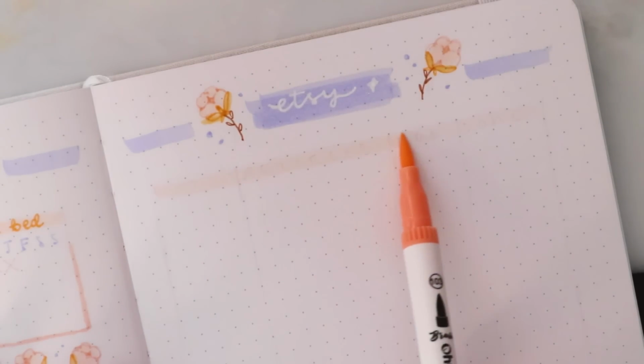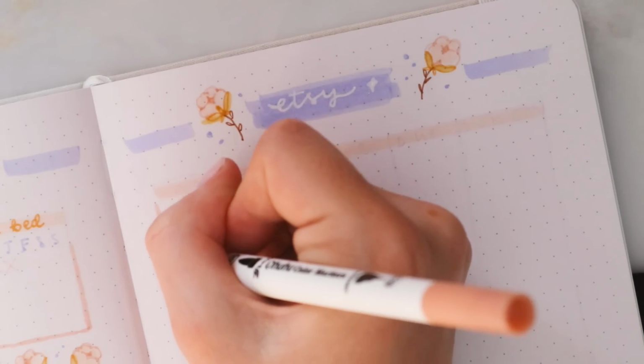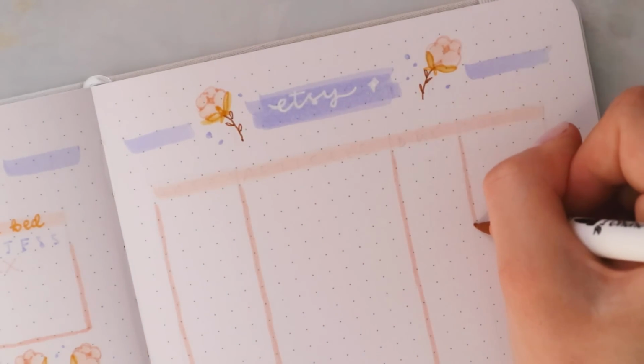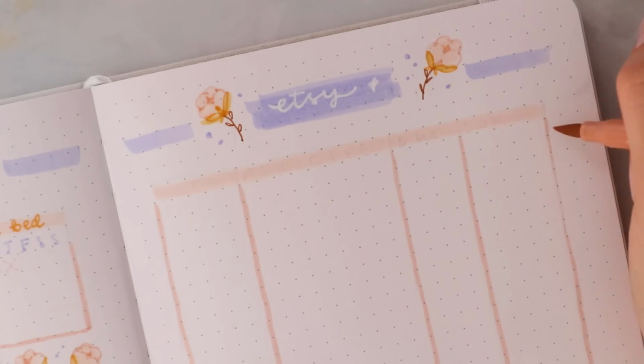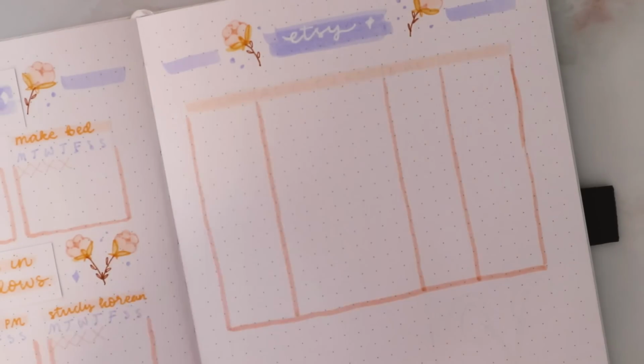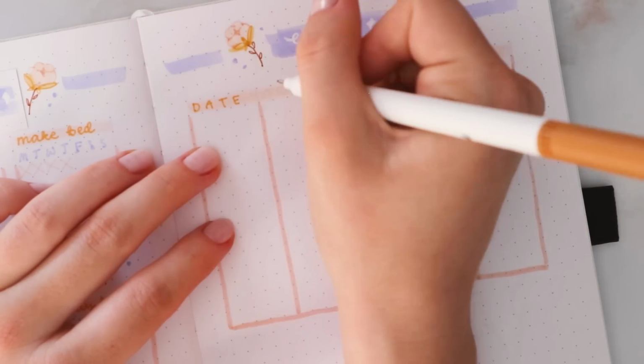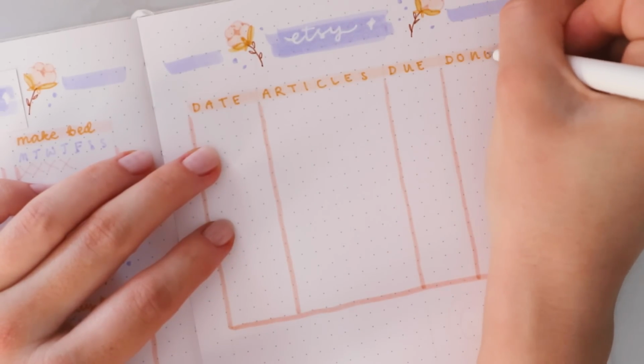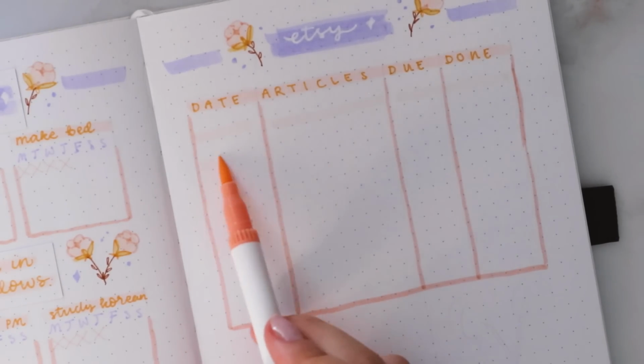For this section, I split it into a few columns so that I can write down the date of the order, the articles that were bought, when it's due for shipping, and when I have completed it. I can definitely do all of these things in the actual Etsy app, but again, I do like to write things down sometimes, so I thought I would try it out and see if I like it.